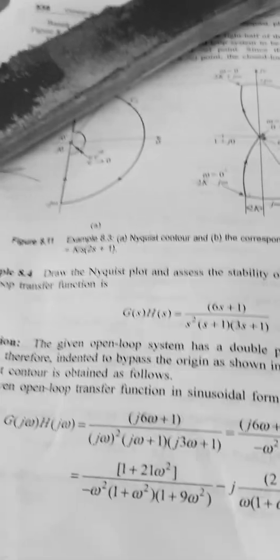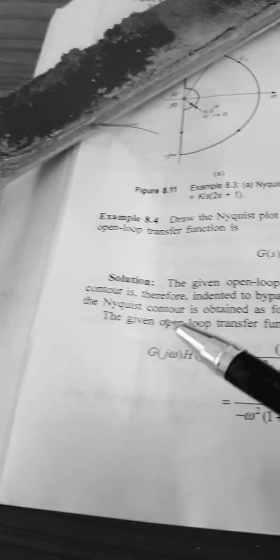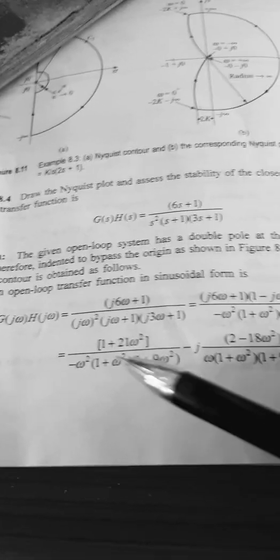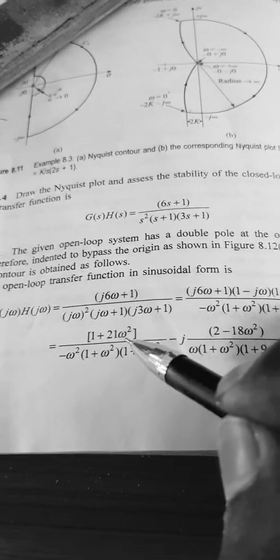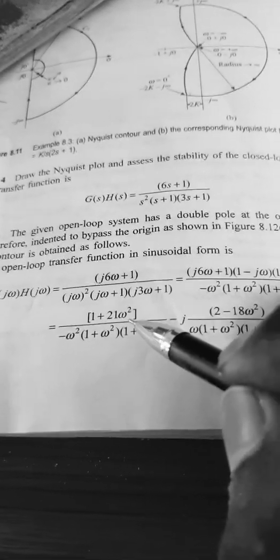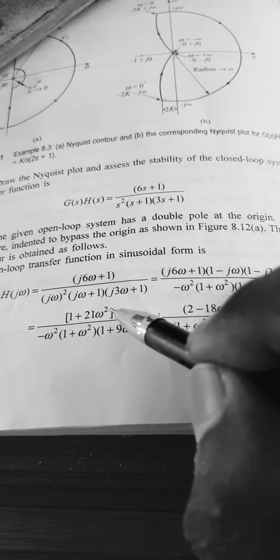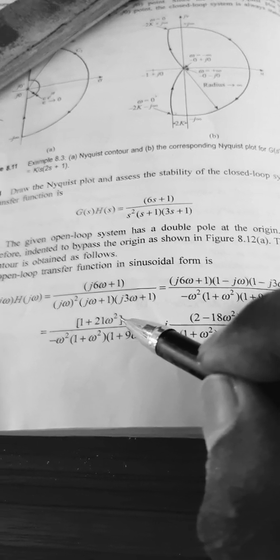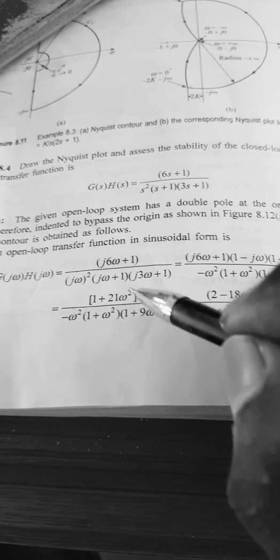So you should substitute minus infinity in this expression. Here it is minus infinity, 21 omega square. Minus infinity square means it will become plus infinity square. Here minus omega square becomes plus infinity square, or you can take this minus sign as it is.